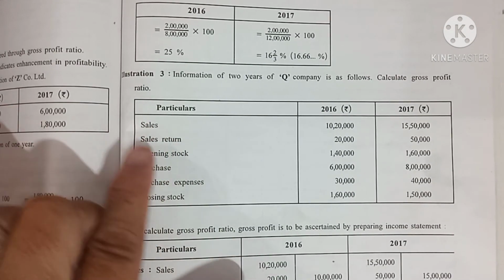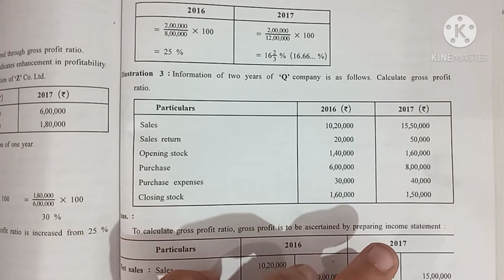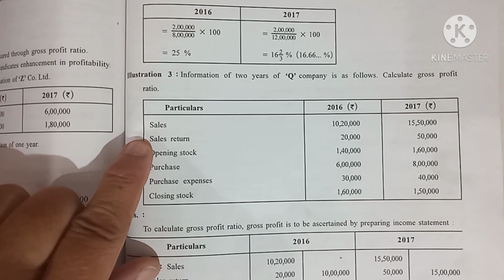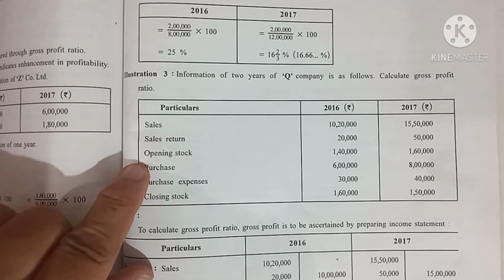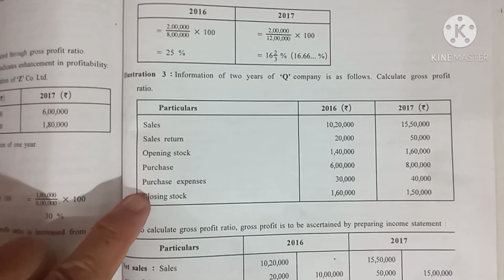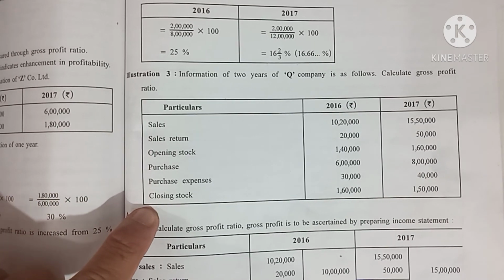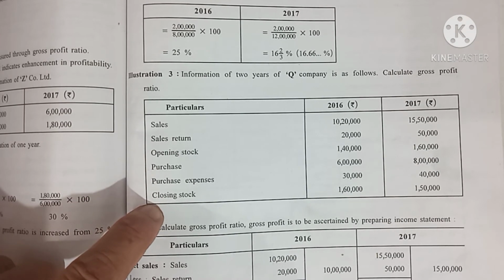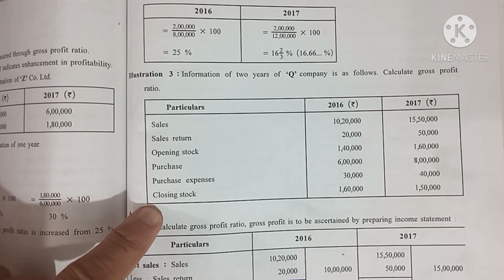This is the information given for 2016 as well as 2017. For 2016 is given sales, sales return, opening stock, purchase expense, closing stock. All of you know how we are going to find out the gross profit by using the trading account.